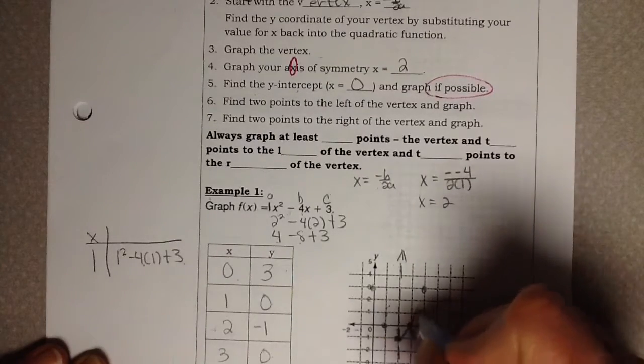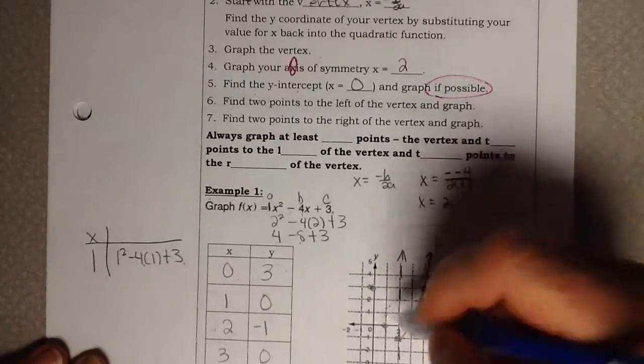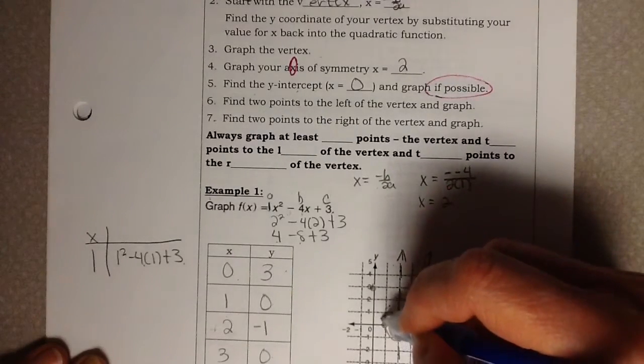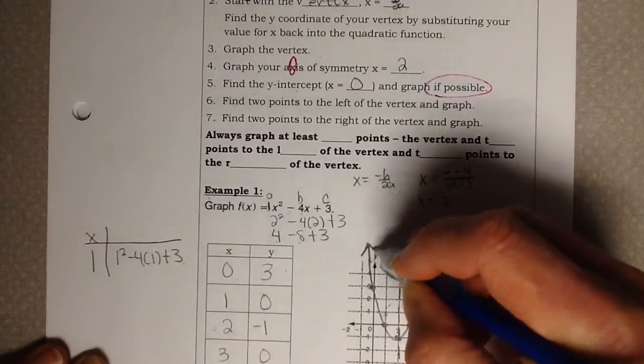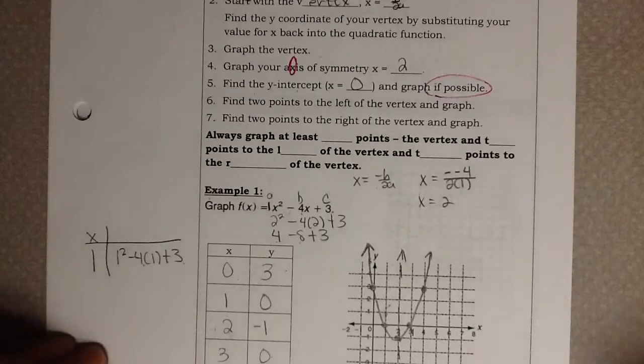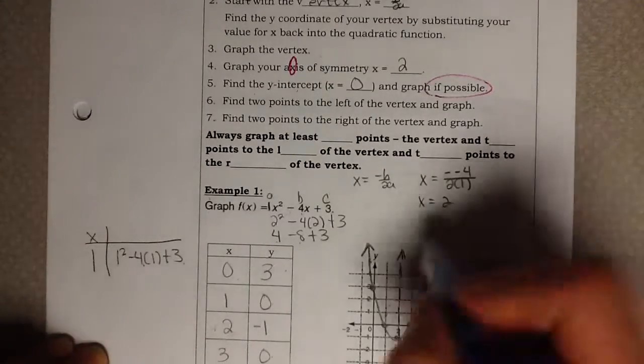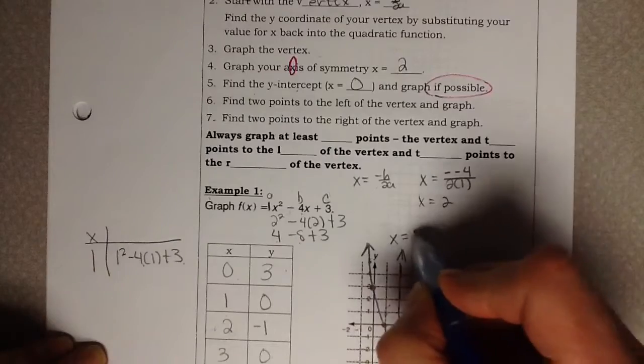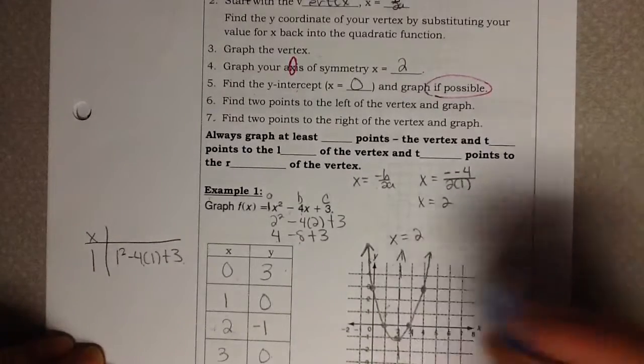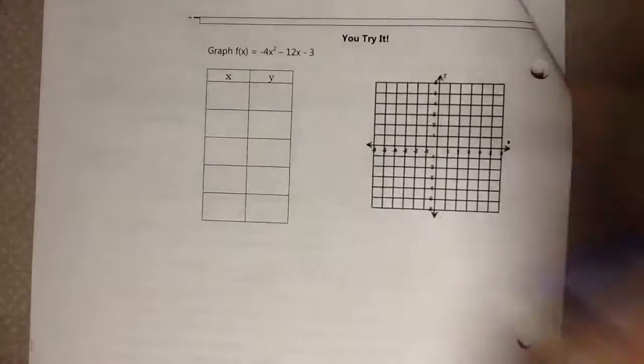So now we can go ahead and graph that parabola. And you're done. We have our axis of symmetry, which is x equals 2, and we have our 5 points on our parabola. Okay, you have one question to try on the other side.